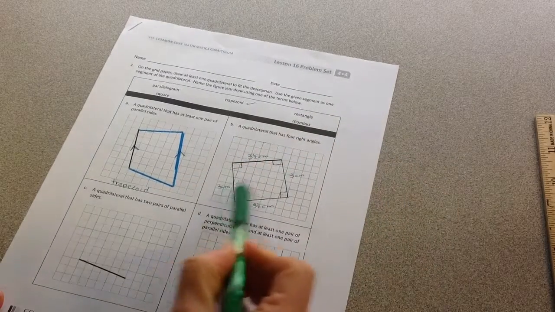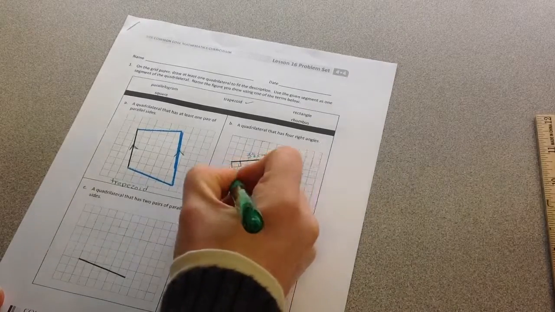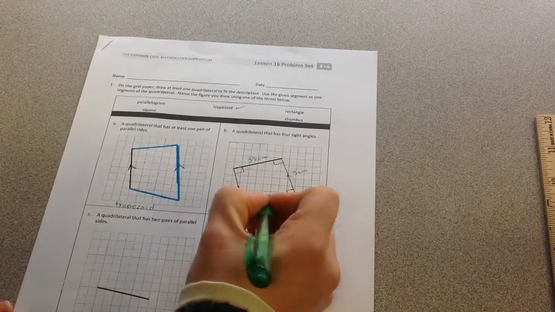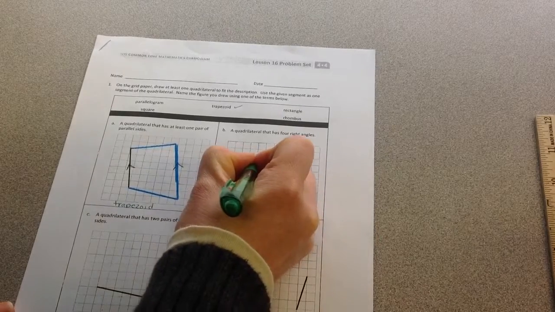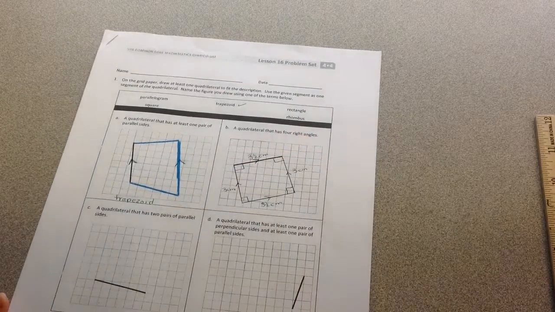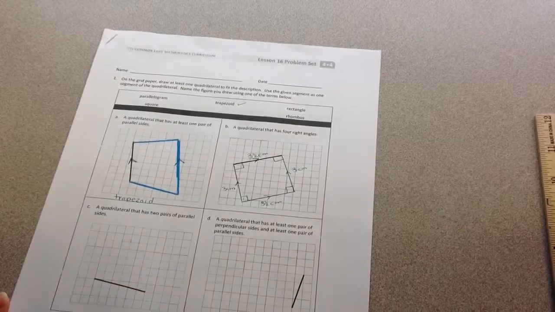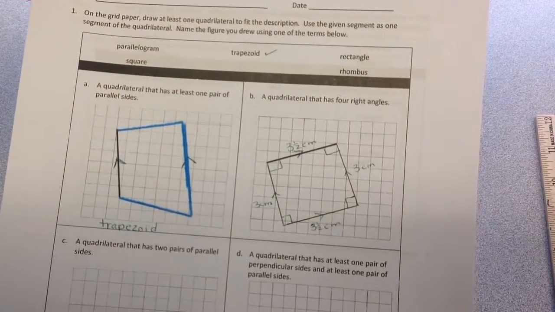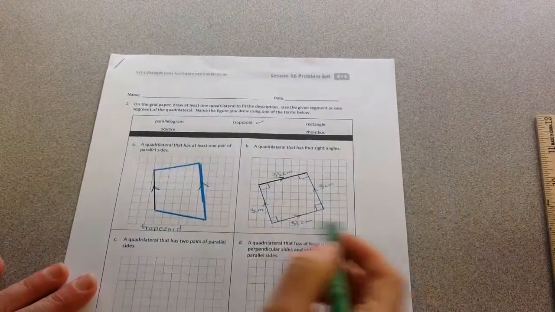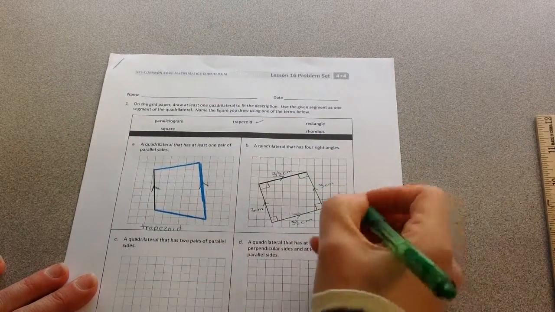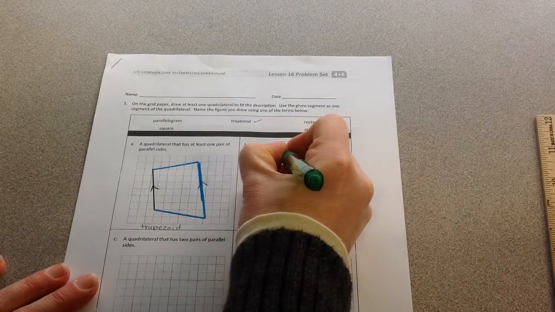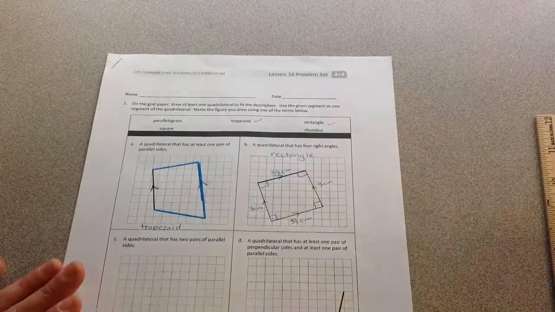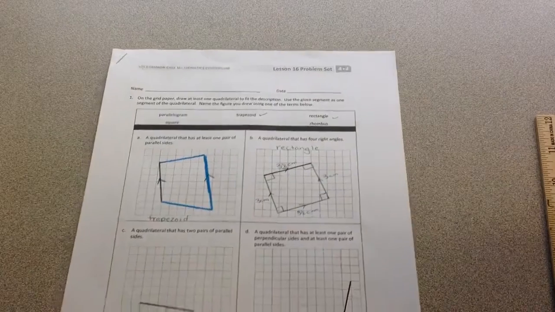So I have, these sides are both parallel, and they're equal, congruent, and these sides are parallel. So you have to put your little arrows in there. I'll zoom in a little bit so you can see. So if I do not have equal sides, what do I have? Yes, I have a rectangle. But I had to measure it in order to know. Okay, go ahead and pause. Do letter C.